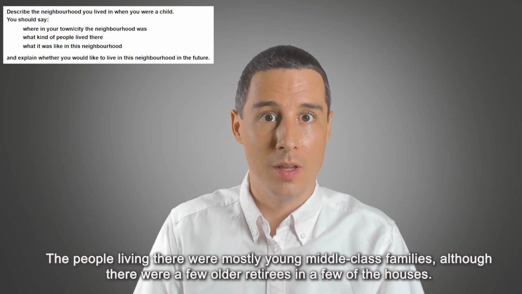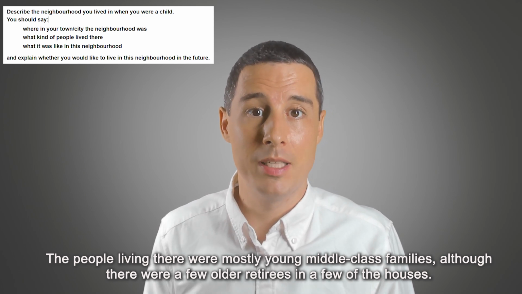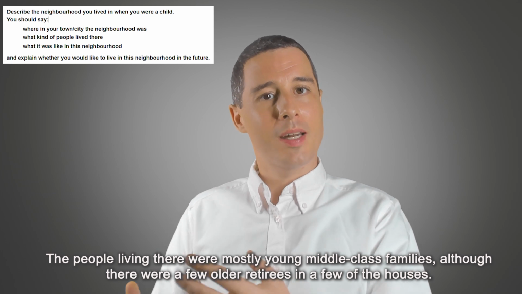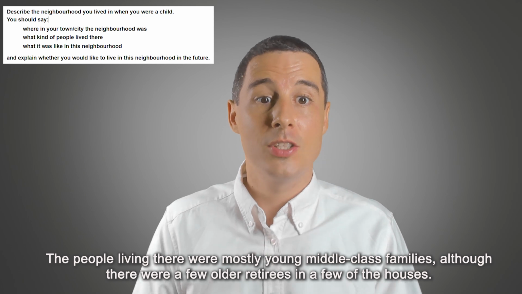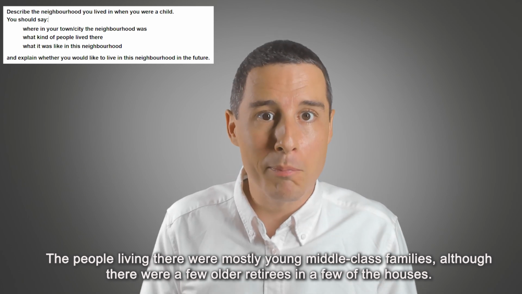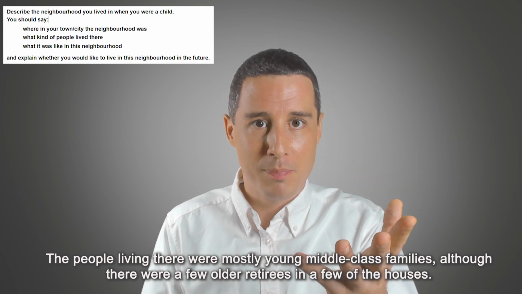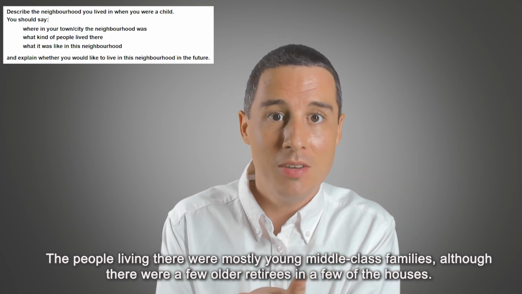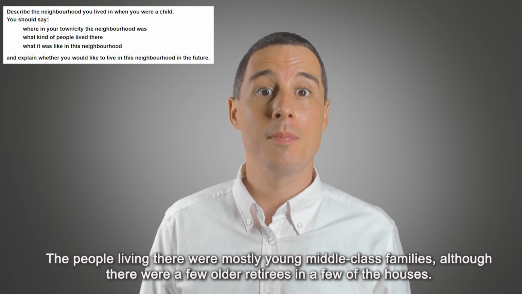Then, of course, we move on to the next cue, which was what kind of people lived there. So we focus now on the people, not the area. So the people living there were mostly young middle-class families. So the idea that we wrote down in the plan was young families. We've just added the word middle class there to describe those families in a bit more detail. Middle class, of course, meaning not really rich, but not poor, somewhere in the middle. So young middle class families, just describing the people in general.